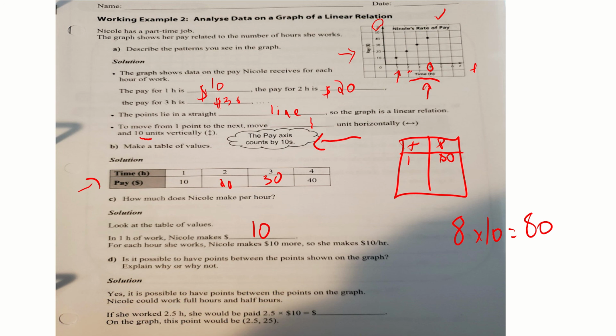So before it was 3B. Now what we're doing is 10T. T is time and 10 is the amount of money we make, and we can do this with any amount of hours. Let's say Nicole worked, I don't know, 20 hours. We're going to go 20 is T, and 10 is our pay, so we're doing 10 times 20, which is 200. So she made $200 in 20 hours.